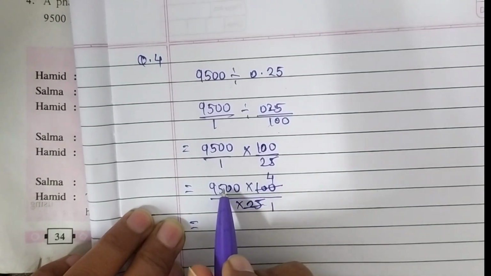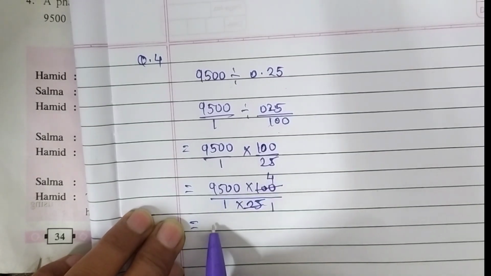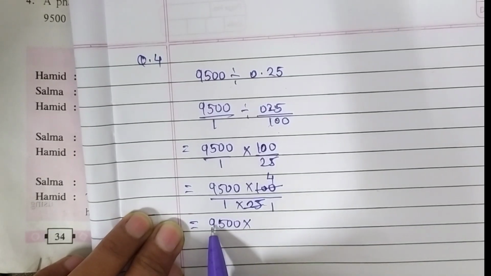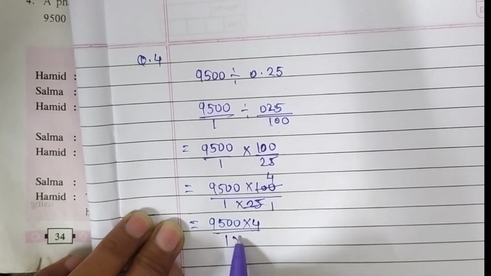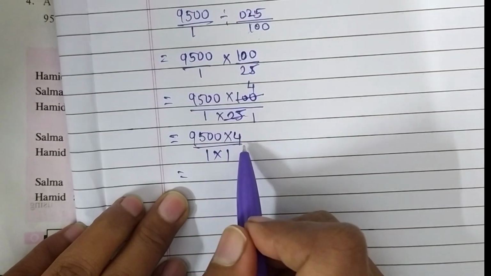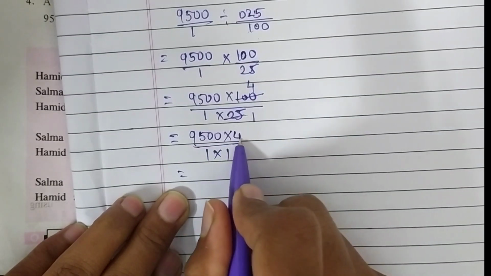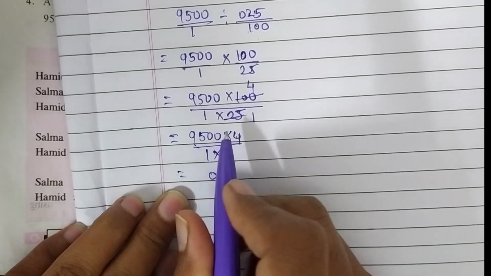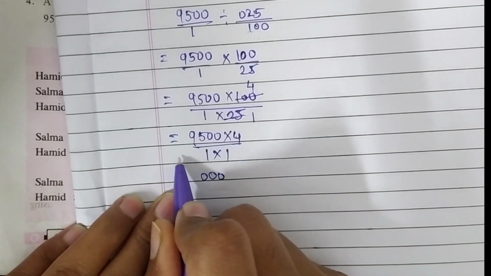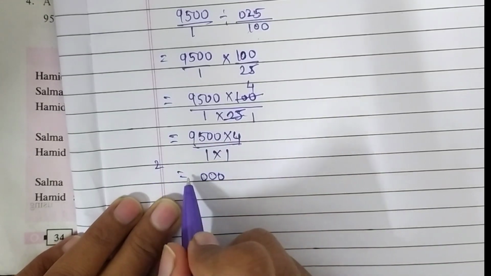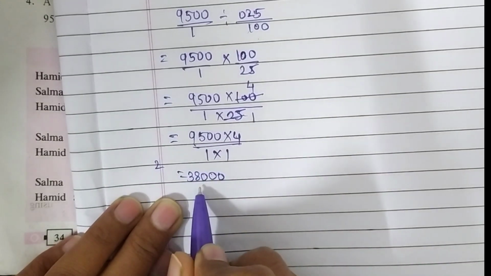So on the numerator side we get 9500 multiplied by 4, and on the denominator side 1 multiplied by 1. Let's multiply 9500 by 4. 4 zeros are 0, 4 zeros are 0, 4 fives are 20, 2 is carry forward, 4 nines are 36 plus 2, it's 38.